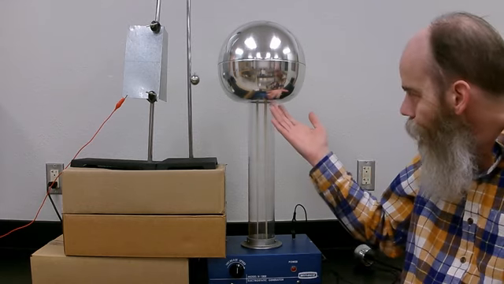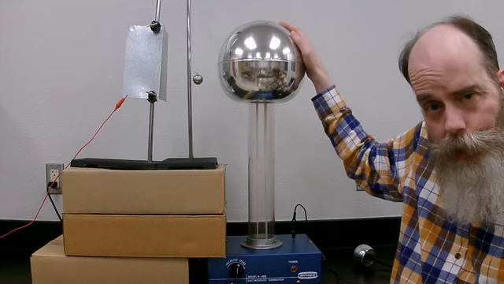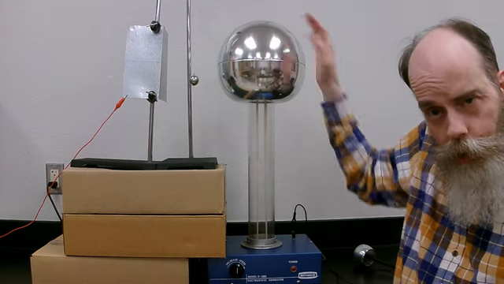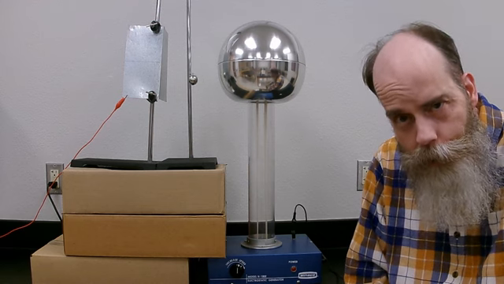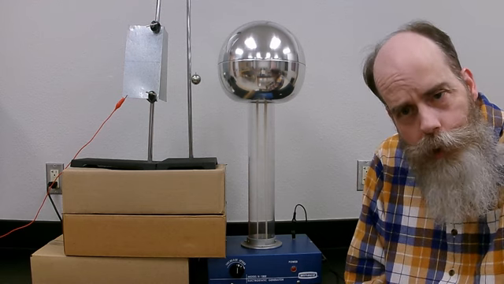When I turn on the generator, this dome becomes negatively charged. So now I want you to make a prediction. What will happen to the metal ball? Spend a few moments to make your prediction.